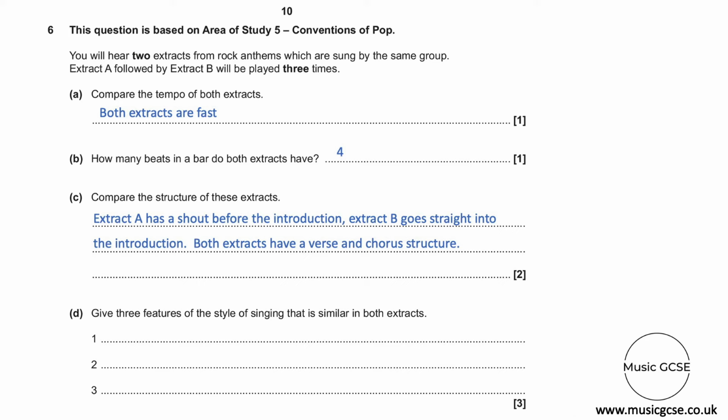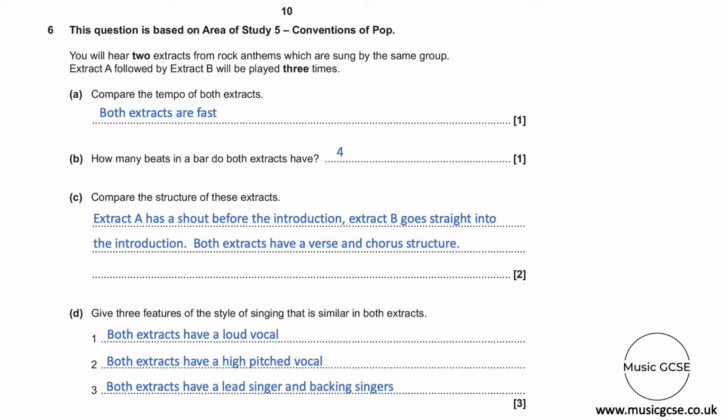And the last set of questions we're being asked for this part of question 6 is to give 3 features of the singing style that's similar in both extracts. So we simply just list some of the vocal techniques we've learnt about rock music that we can hear in both the extracts, such as both extracts have a loud vocal, both extracts have a high-pitched vocal, and both extracts have a lead singer and backing singers. You could also have commented on a shouting vocal style or a gravelly voice or the use of glissando, any of the features that you hear in the extracts.